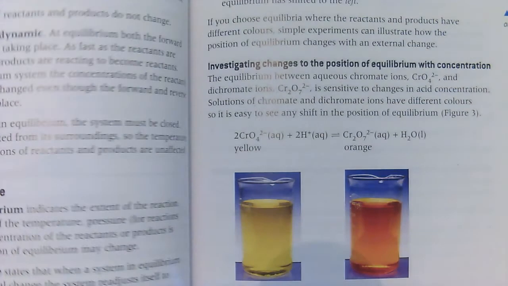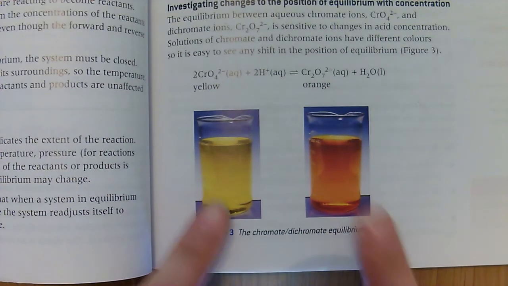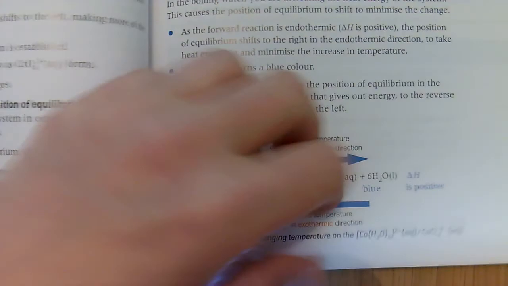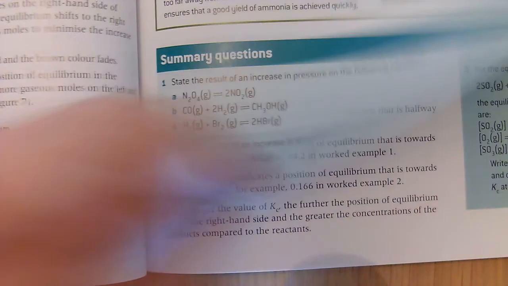Okay, the only other bit then that's included in that, if you look in your textbook, there's lots of nice examples of how you can show equilibrium happening. Scientists like to show it, chemists tend to show it using coloured reactions because it's really easy to see what's happening. So there's some examples of that there for you.